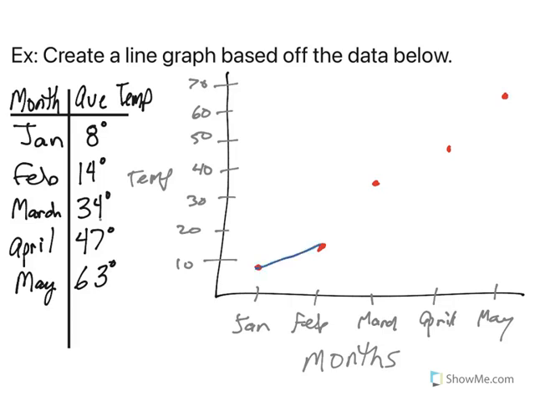So you can see from February to March is a sharper line than from January to February, because it was a bigger rise, right? From 8 to 14, that's only a 6-degree increase, but 14 to 34 is 20, which is why you see a sharper increase in the line. And then again, we only have 13, so it's less sharp, and then 16, which is a little sharper. So you get an idea of where was the biggest jump.